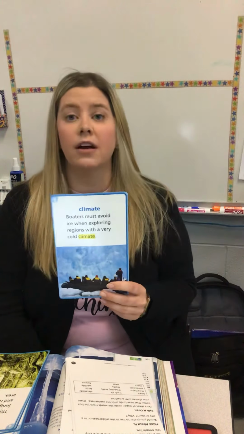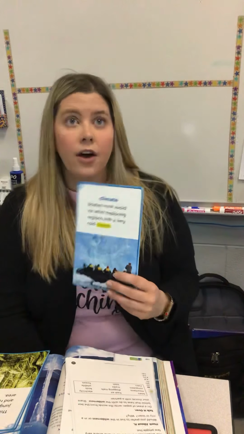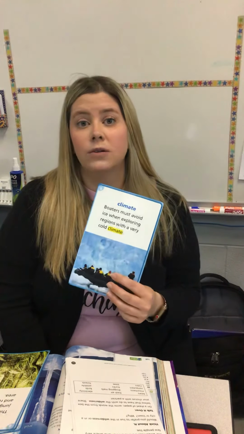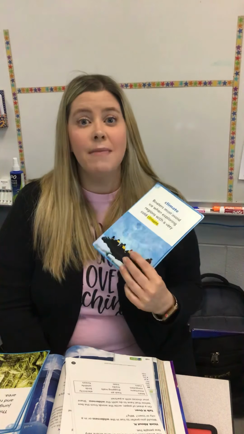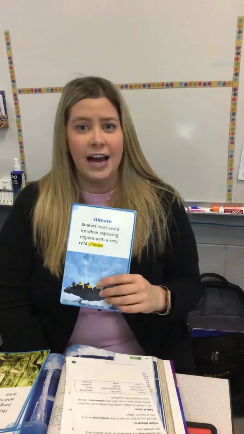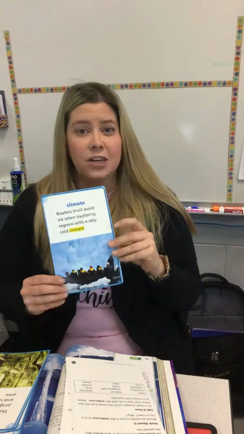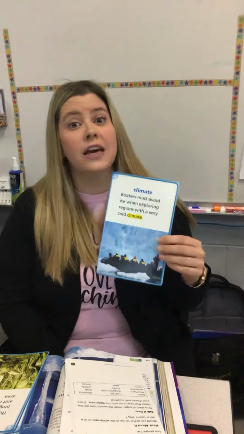Okay, our next word is climate. And climate describes the average or typical weather in a particular place. So if we were talking about Antarctica, the climate of Antarctica is very cold, very snowy, very icy, and it's like that all year round. If we were talking about the climate of the rainforest, it's hot, it's humid, it rains a lot. I don't think they ever get snow. So depending on where you live will depend on your climate.